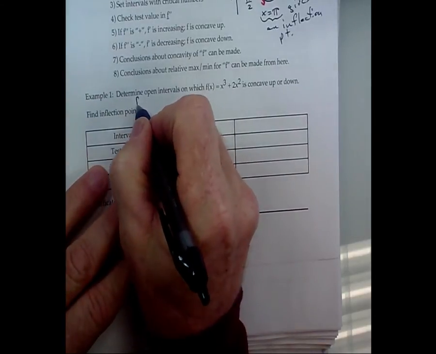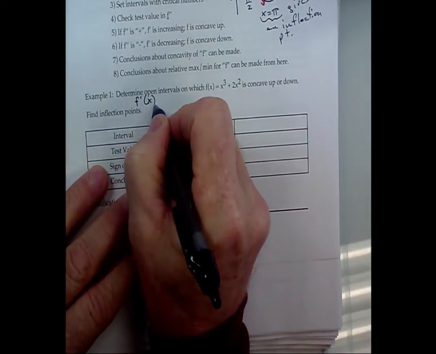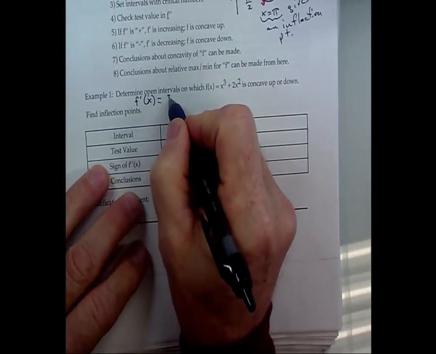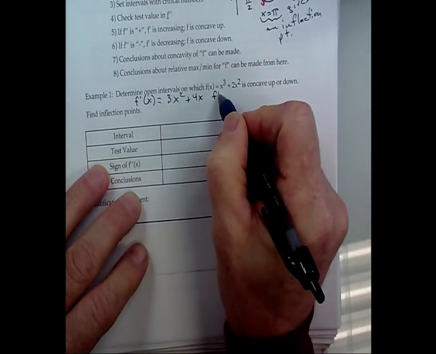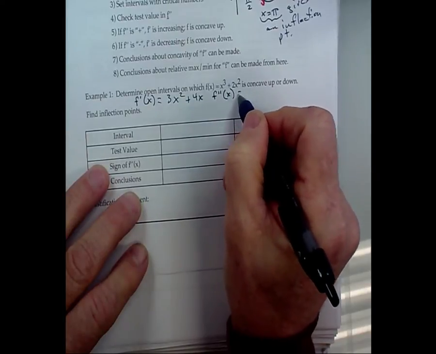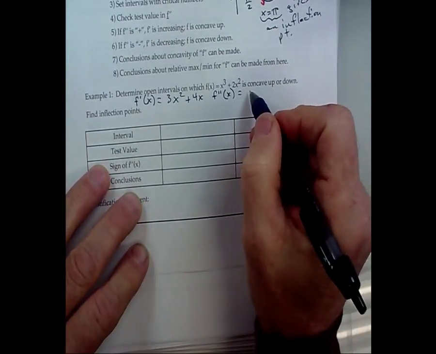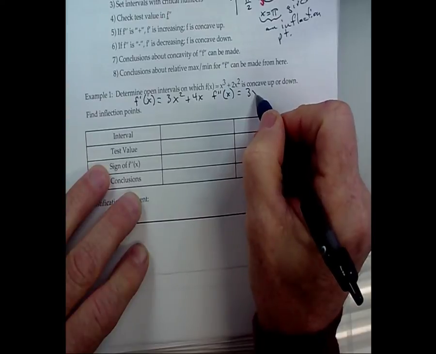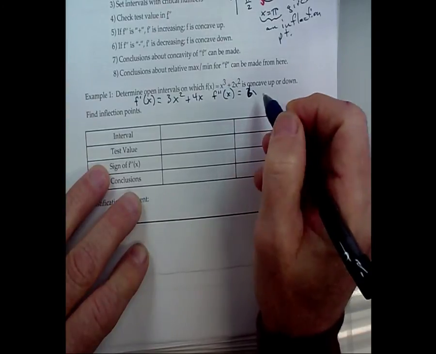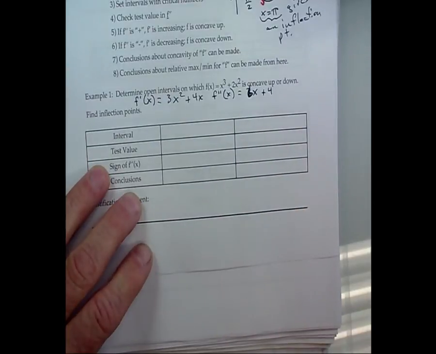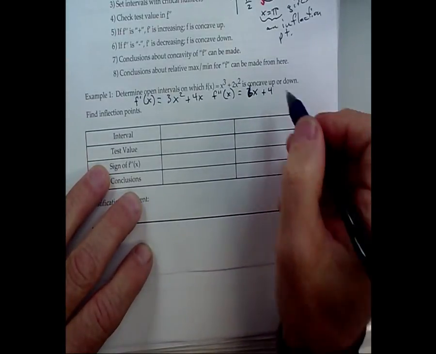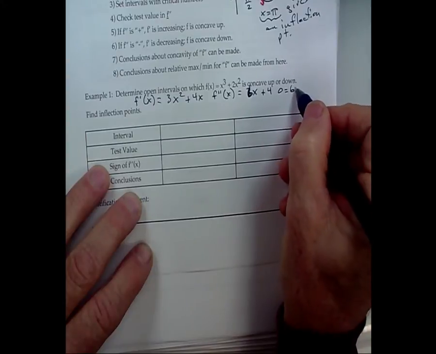So, what is f prime of x? 3x squared plus 4x. And so what is the second derivative? 6x plus 4. Why did I write 3? I have no idea. Okay? I'm going to set that equal to 0, and you're going to solve.